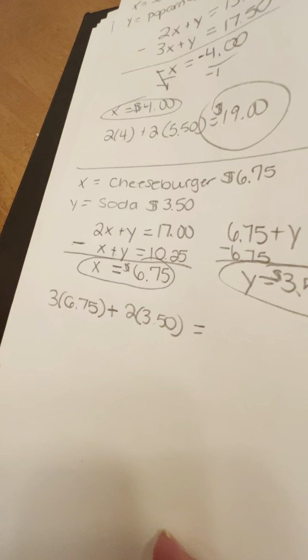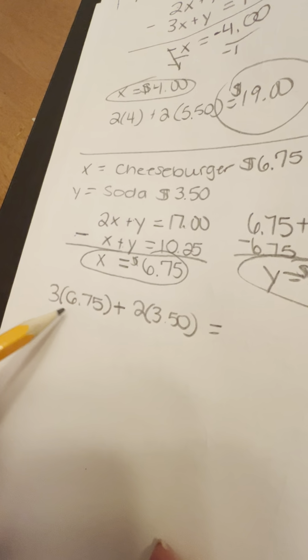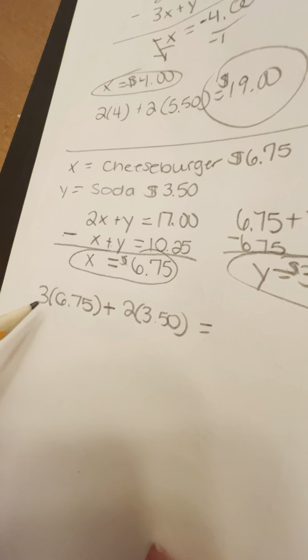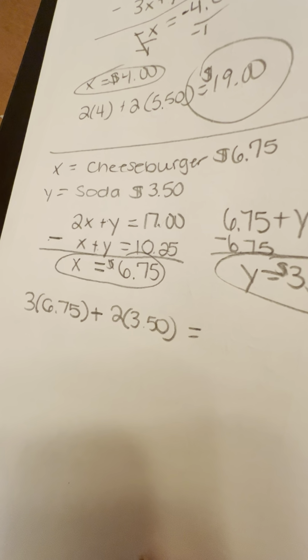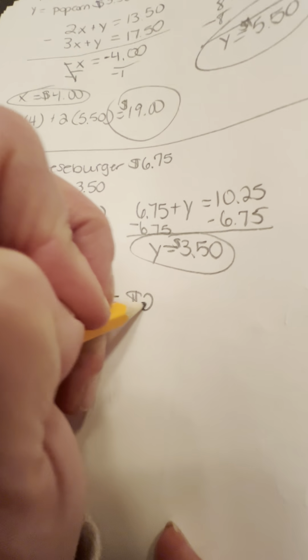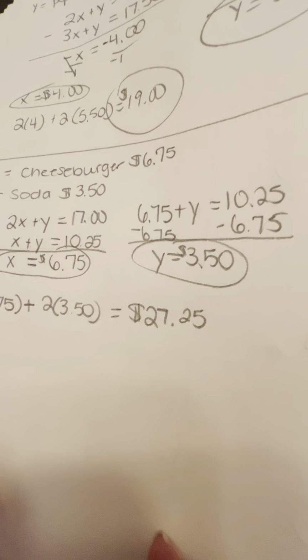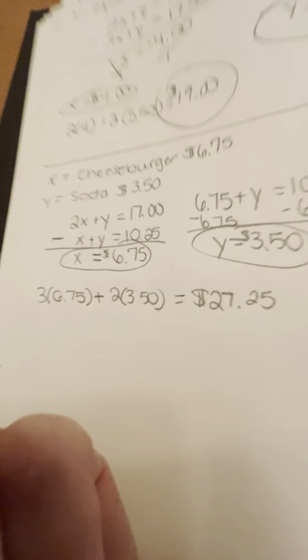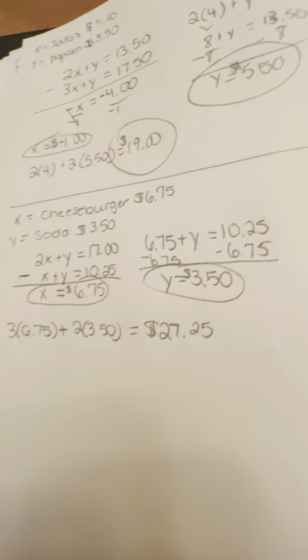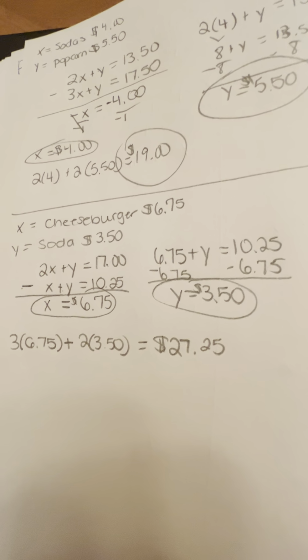And we have cheeseburgers, that totals up to be $20.25. Our sodas end up totaling to be $7. So our total for this entire order is $27.25.